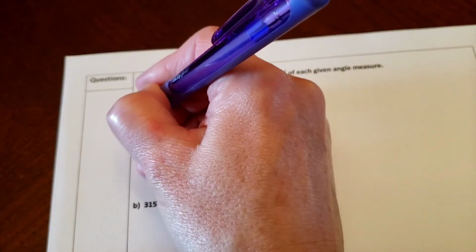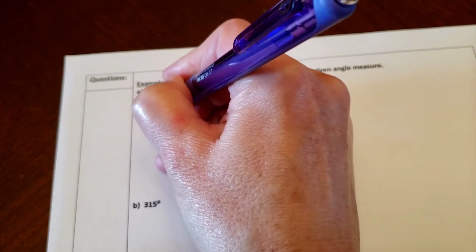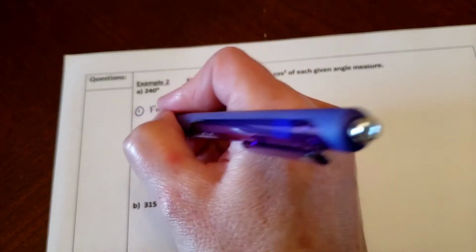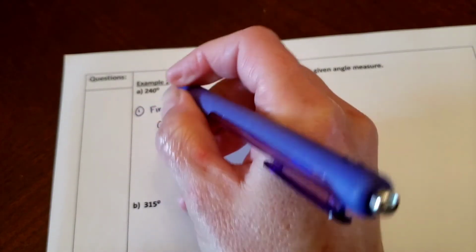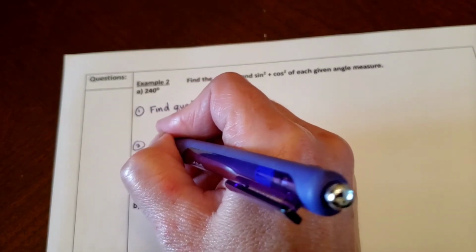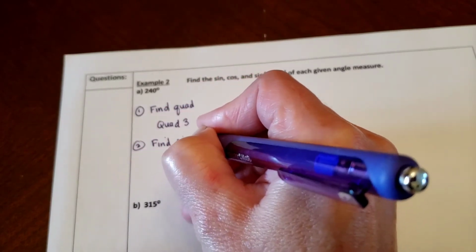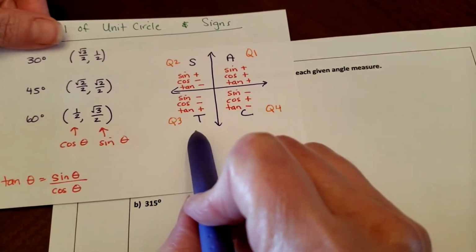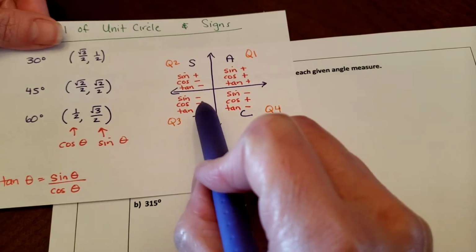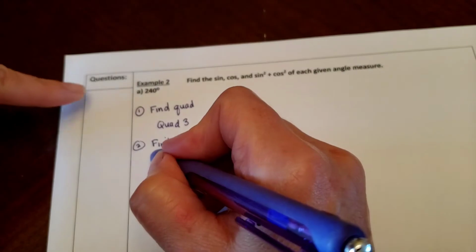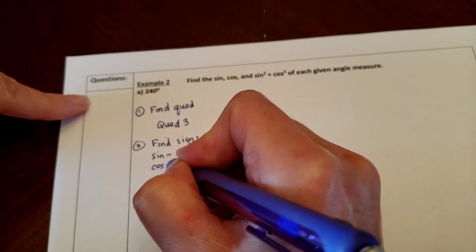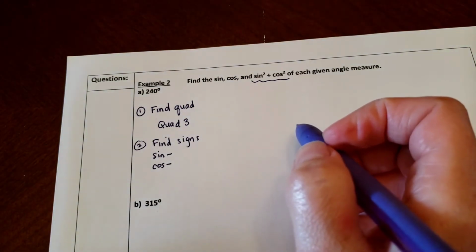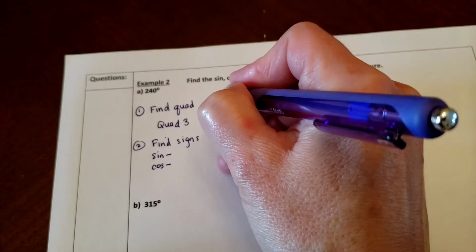So the first step on day 2 was to find which quadrant it belongs to. So 240, we know that that's quadrant 3. Then we want to find the signs. So for the signs, we're using our All Students Take Calculus, and we're in quadrant 3. So we know only tangent will be positive, so sine will be negative and cosine will be negative. And we're not actually finding tangent this time, we're just finding sine, cosine, and then we're doing this piece here, which I will show you how that goes. And then the last step is to find the reference angle.